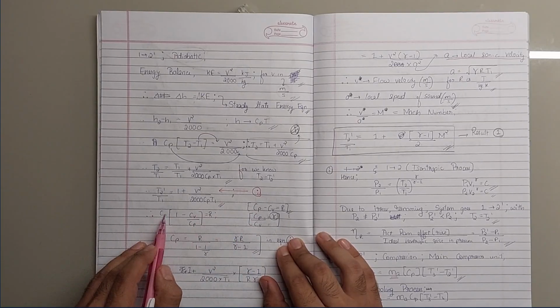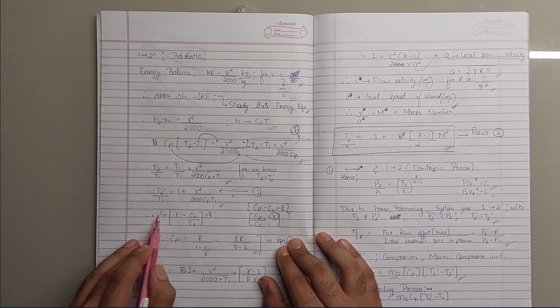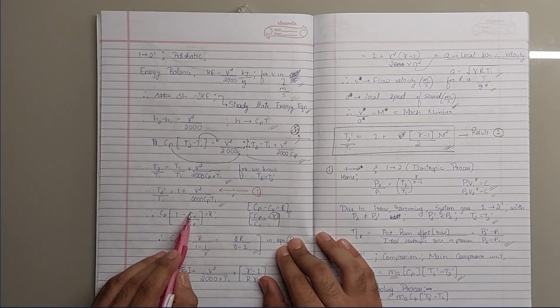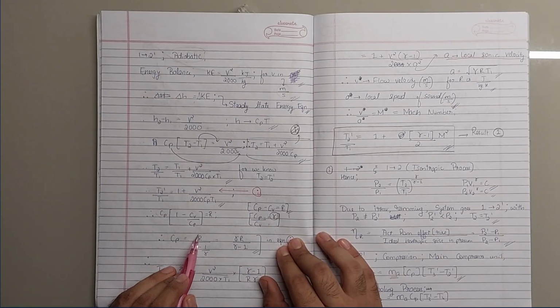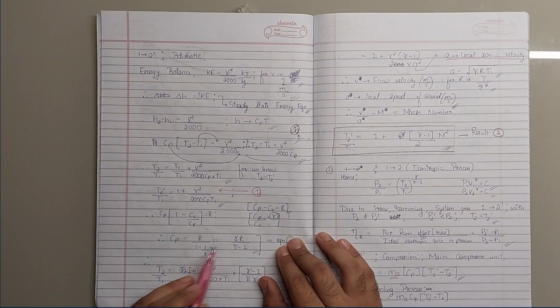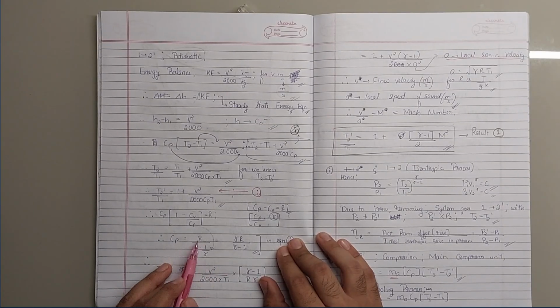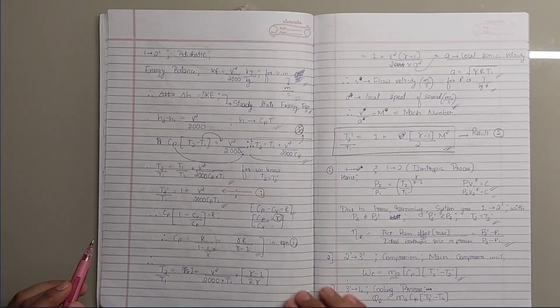When we take Cp common, this Cp goes into the denominator and this Cp comes out. This term is equal to 1 by gamma. Therefore Cp equals R into 1 minus 1 by gamma. When we take the LCM, the gamma goes above and we have gamma R by gamma minus 1.